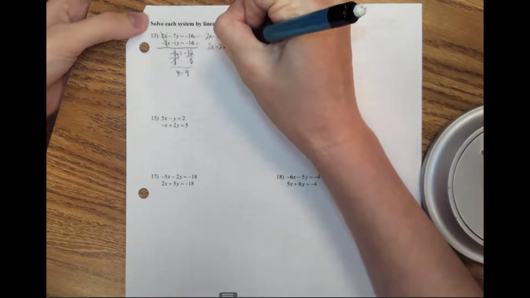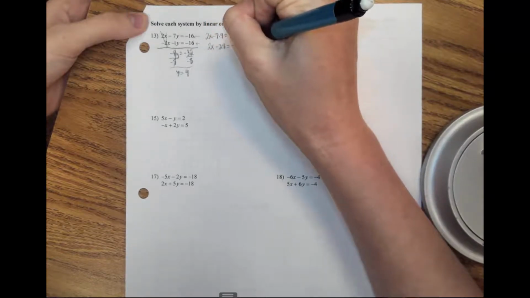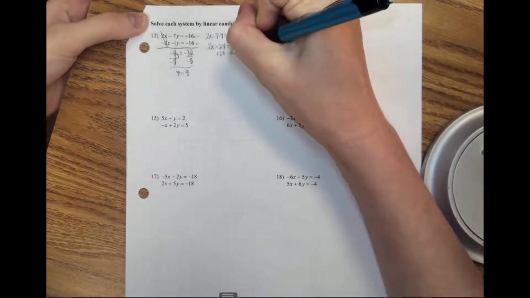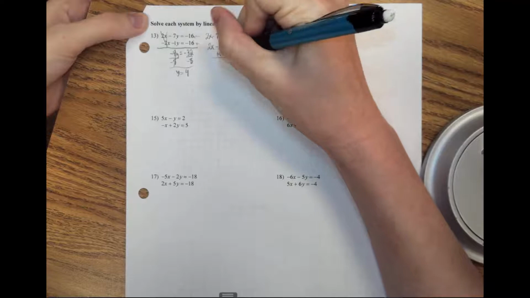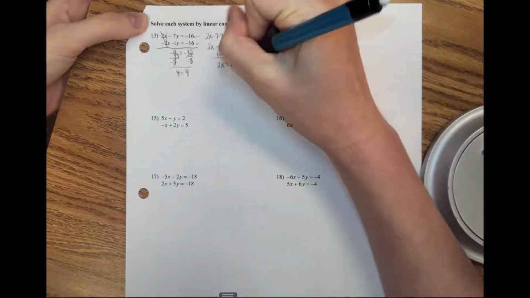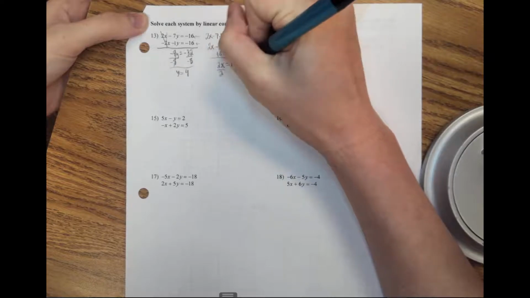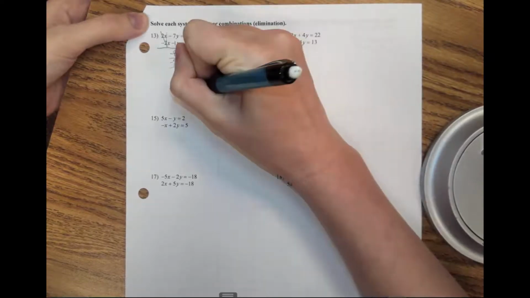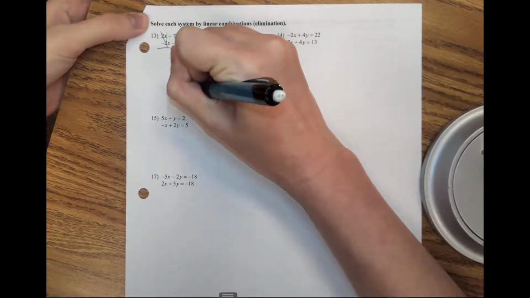So we have to multiply to get negative 28. We have to add. And that gives us 12. We divide by 2 and get x equals 6. So our answer is 6 comma 4.